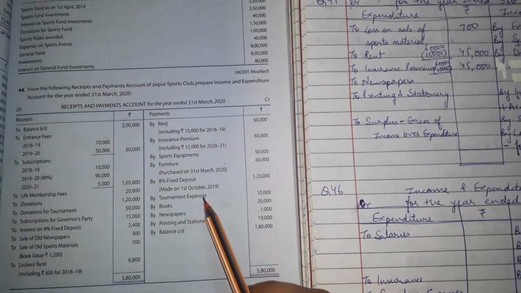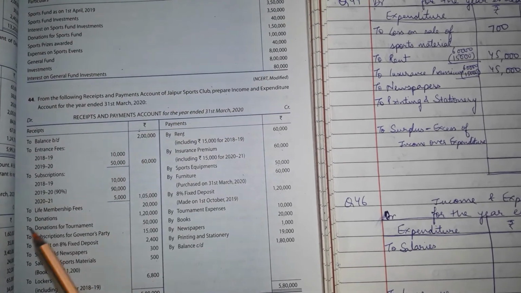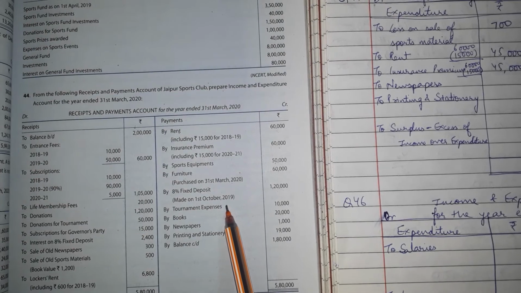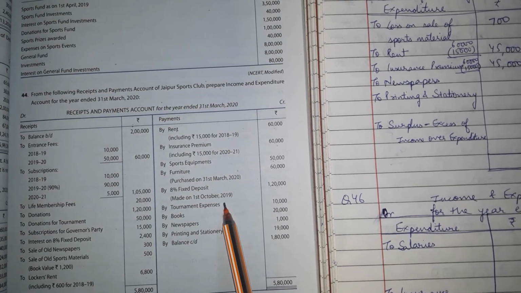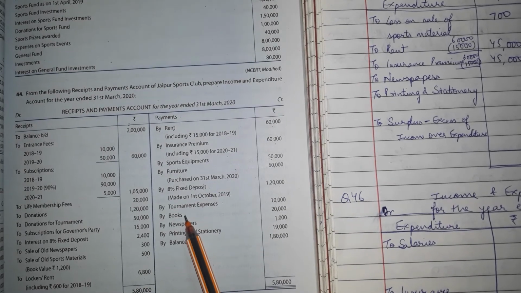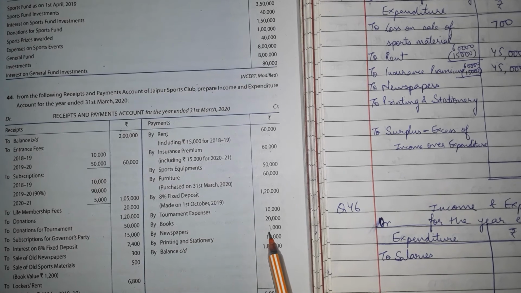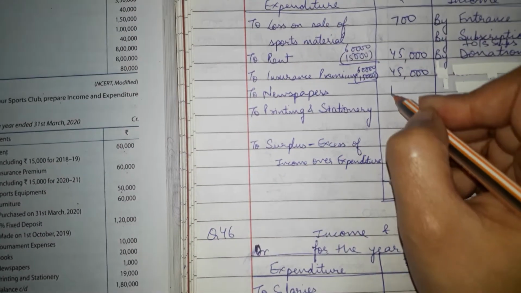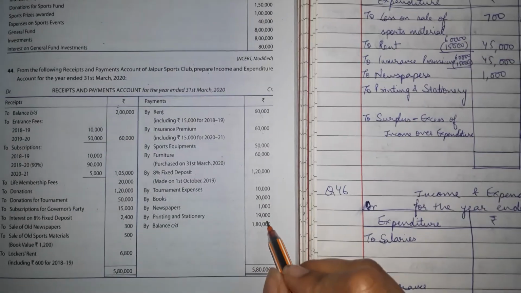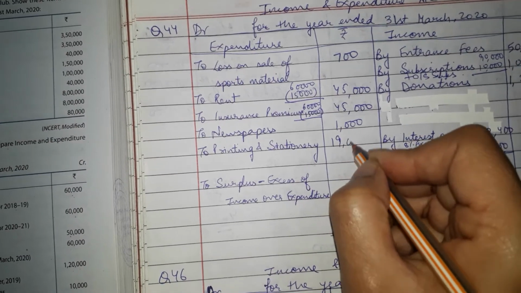Tournament expenses. Now if you see, tournament donations are given here. When specific donations are given, any expenses related to that will be deducted from that particular donation in the balance sheet. Now books, again an asset for us, will go to the balance sheet. Then newspapers 1,000 rupees, it will be debited to income and expenditure account.